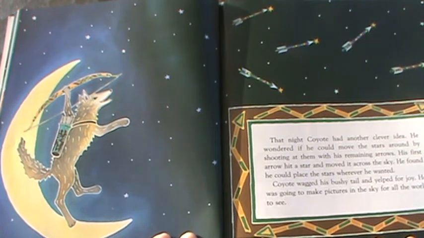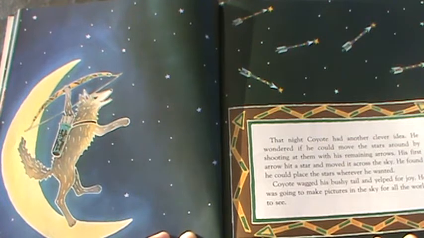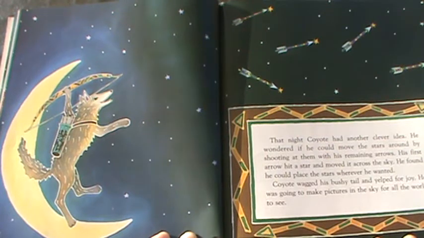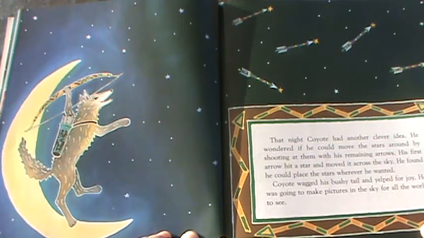That night, Coyote had another clever idea. He wondered if he could move the stars around by shooting at them with his remaining arrows. His first arrow hit a star and moved it across the sky. He found he could place the stars wherever he wanted. Coyote wagged his bushy tail and yelped for joy. He was going to make pictures in the sky for all the world to see.